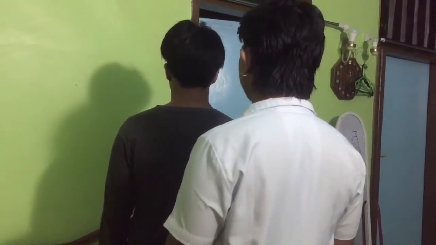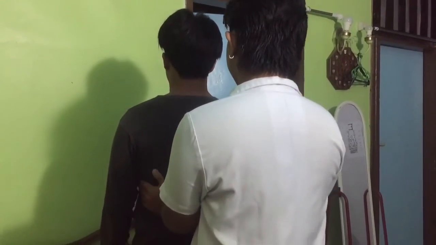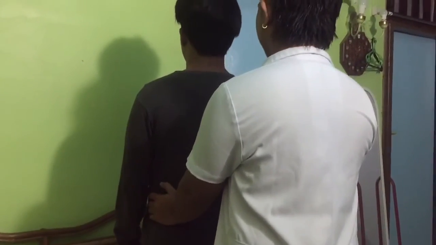Now I'm going to palpate the chest for the vocal fremitus, so instead of using my right hand, I'm going to use both hands. Sir, say blue moon or 1, 2, 3. Blue moon. Blue moon. 1, 2, 3.